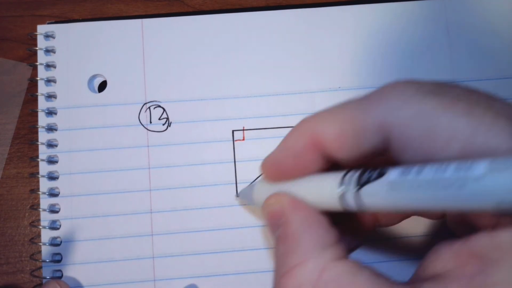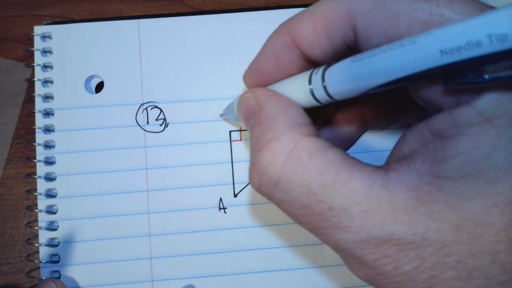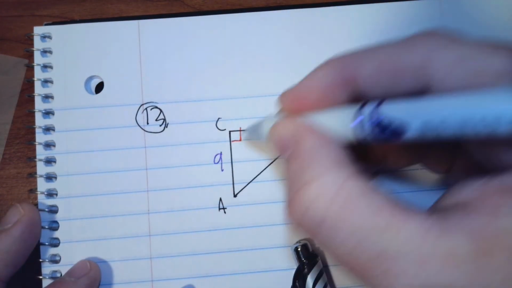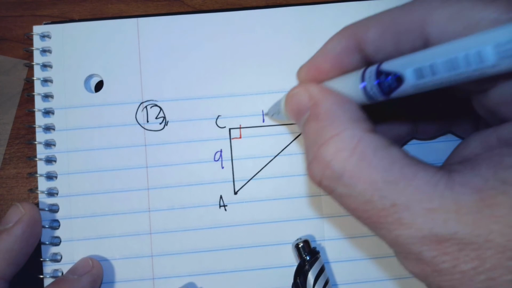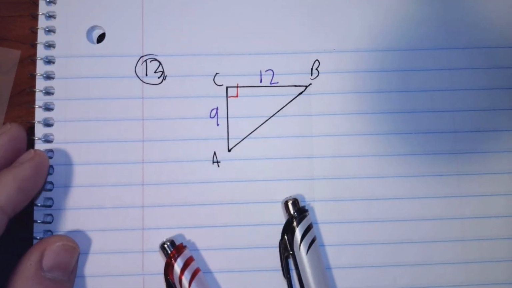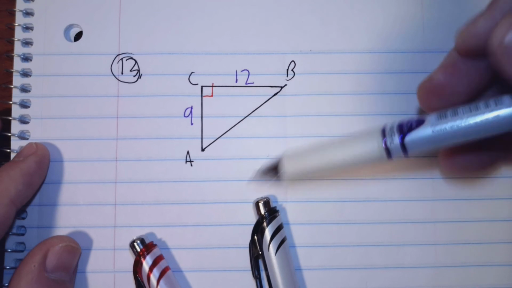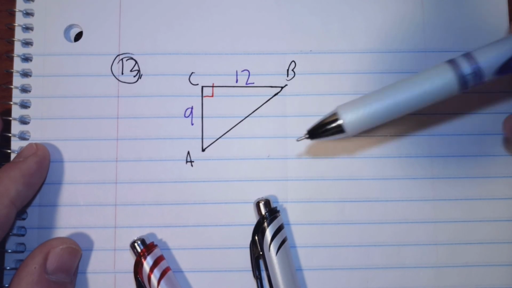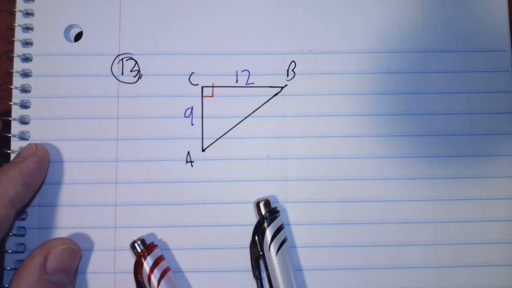So this is A, C, B, and this is 9 and 12. Okay, so there's multiple ways you can do this. We could use the Pythagorean theorem to get this one. I'd rather use trig because it's less work technically, but you could use the Pythagorean theorem.